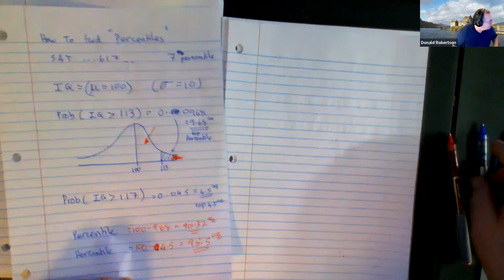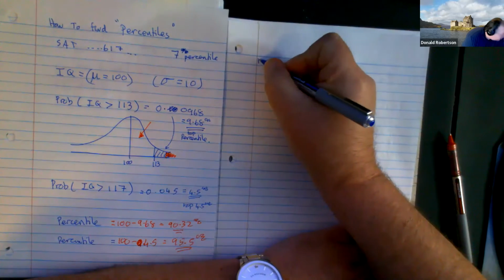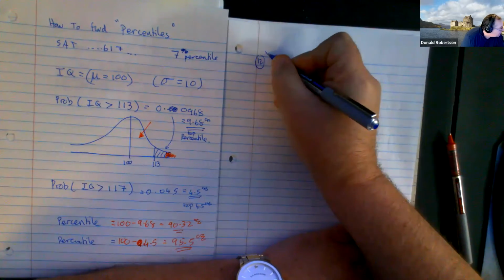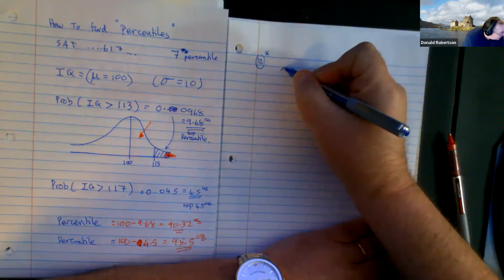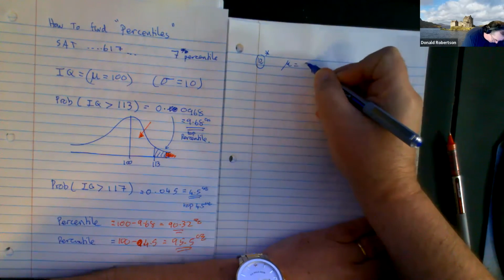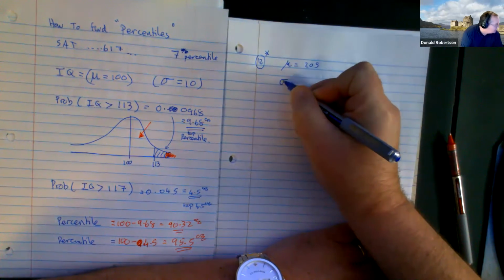So I have, I believe it's question 12. It's to do with cholesterol, and it's women aged 30 to 39. And the mean is 205, and the standard deviation is 39.